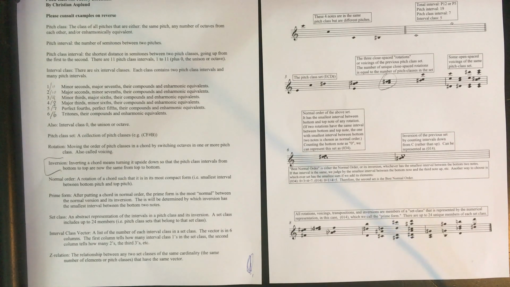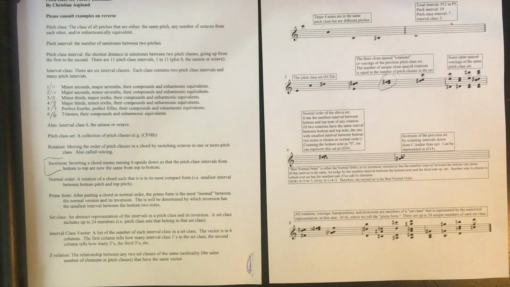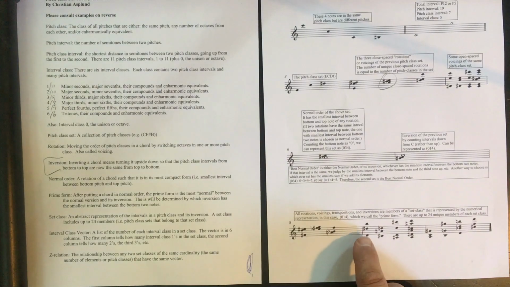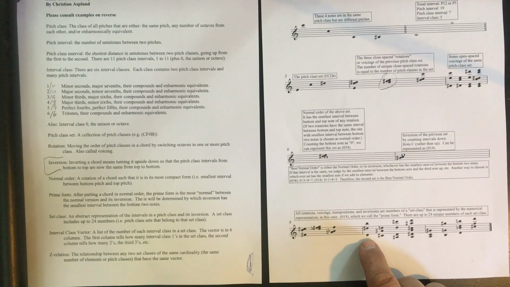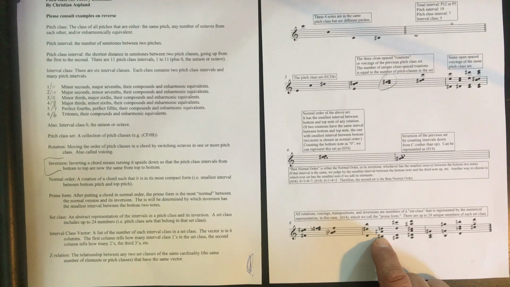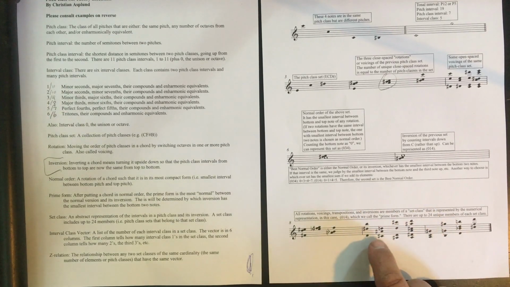Just by using octave displacements, I've created actually a kind of pretty chord. So again, it's not talking about pitch, it's talking about pitch class. And therefore, through transposition, inversion, and octave displacement, I can get any of these chords from the 0, 1, 4 set class.